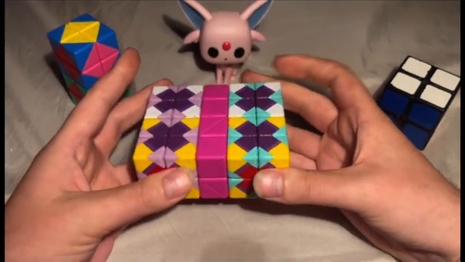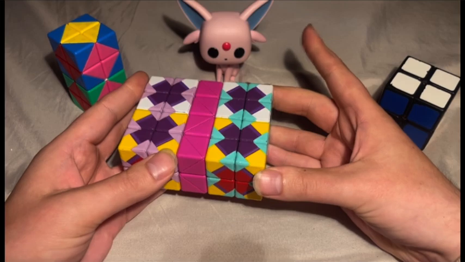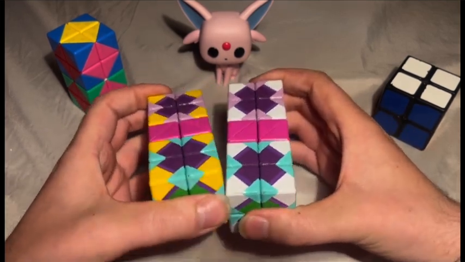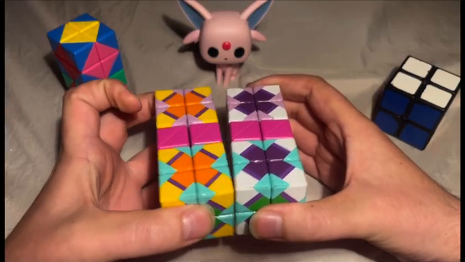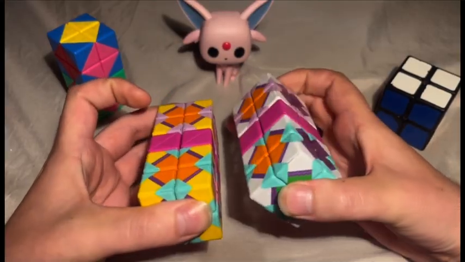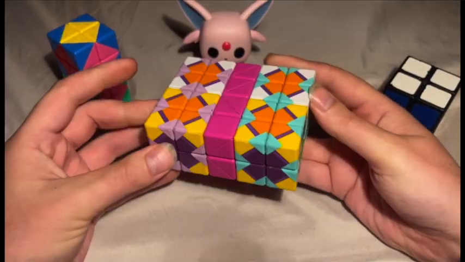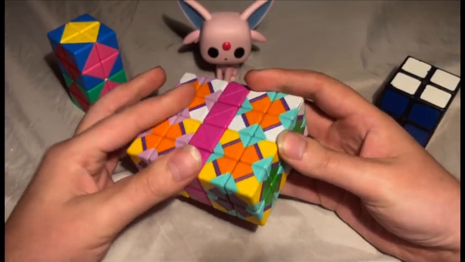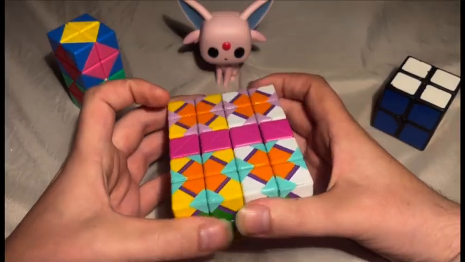So that is a full puzzle rotation for that one. That's one of them. You can also come to the front and do the same thing here. So you turn this front side like that and this back side like that. So that's another one. See how nothing's been screwed up? This is a full puzzle rotation.